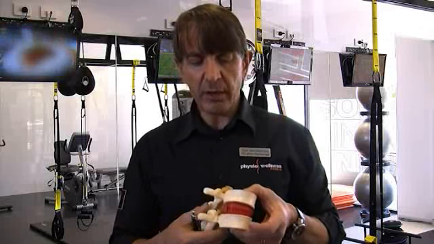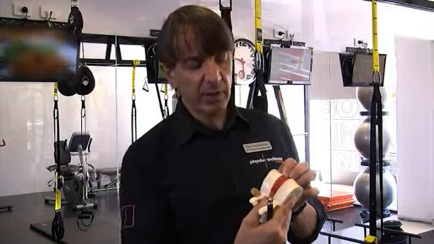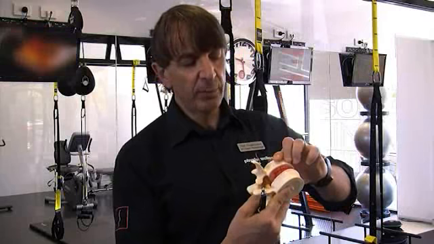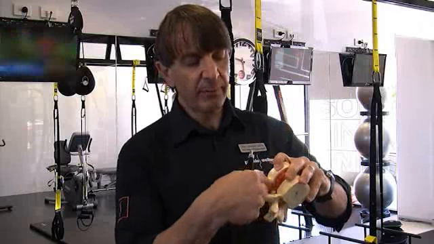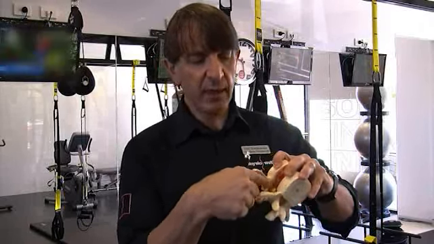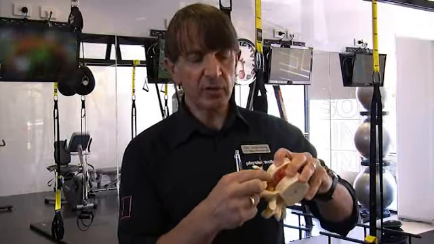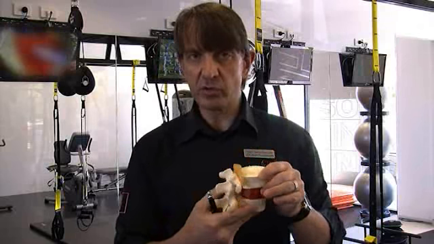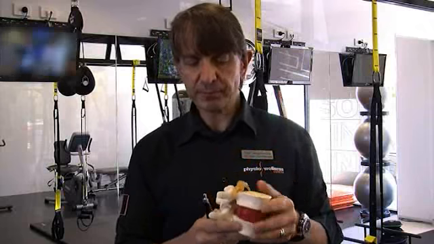We can also lie on our back where there's a disc prolapse like so, and by rotating in the opposite direction we can tighten up the remnants of the annulus or the outer wall of the disc there, and in doing so that helps to also reduce the disc prolapse as well.